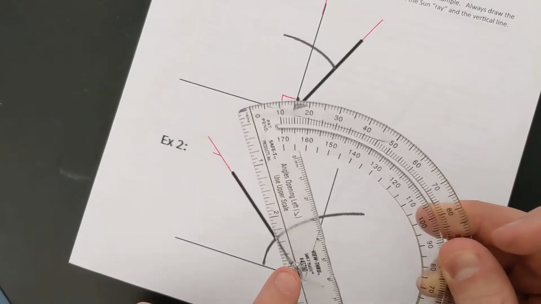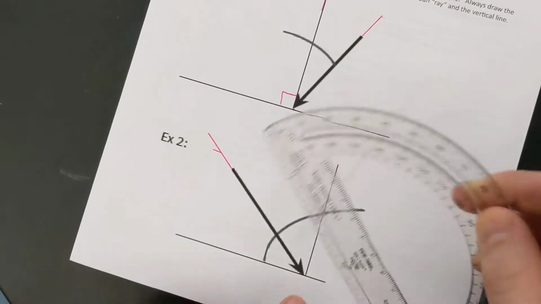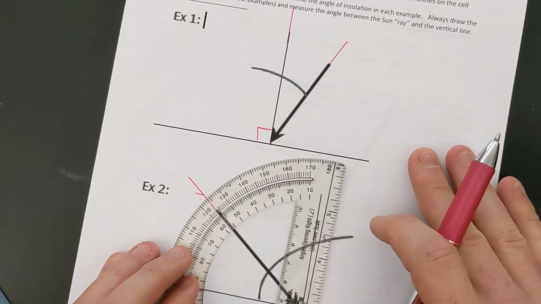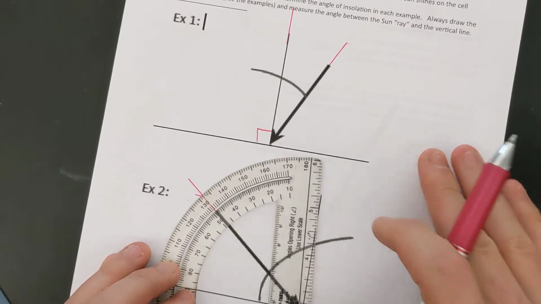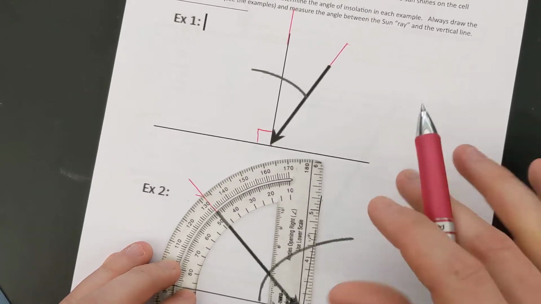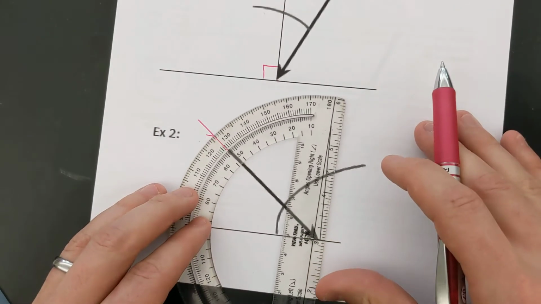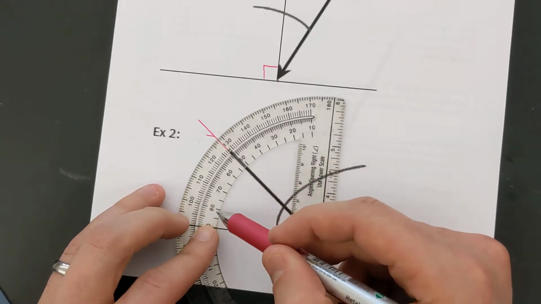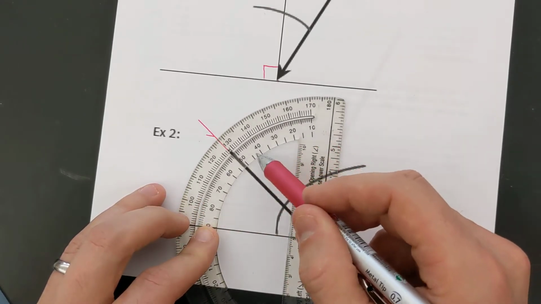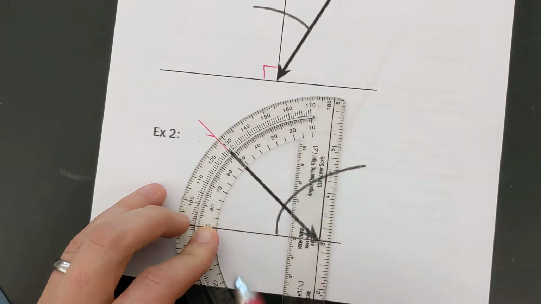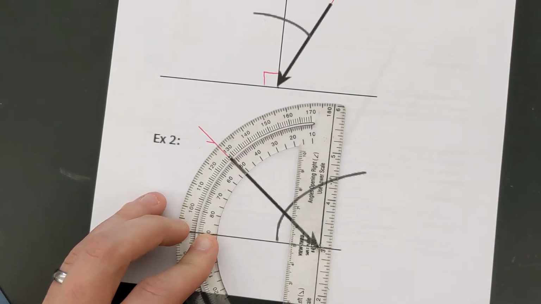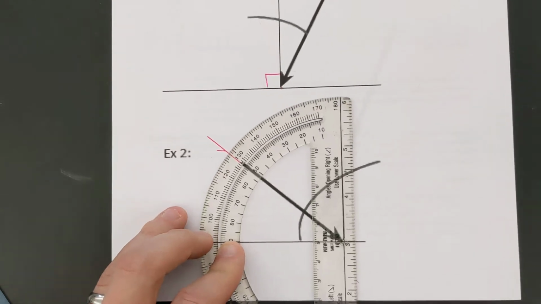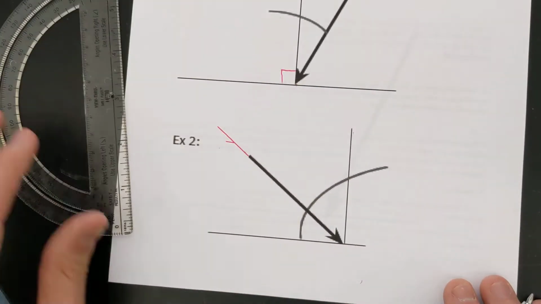Our intersection on our protractor always lines up with the intersection of these lines. And so we put that right there. And we line up this line with this line, straight up and down. There. This is 10, 20, 30, 40, 50, somewhere between 50 and 60, and I'll let you be the judge of that one. Good. So those ones are ones where we have a normal line.